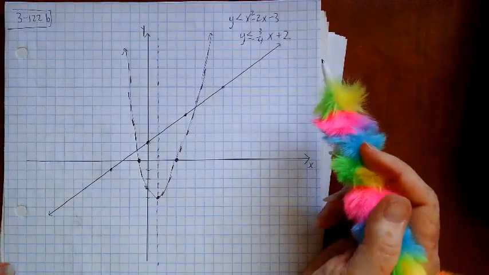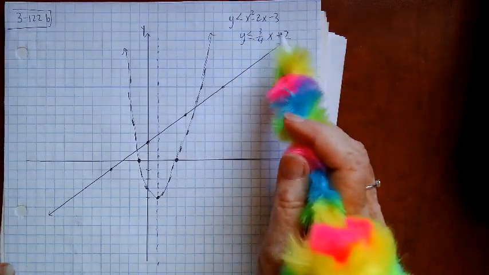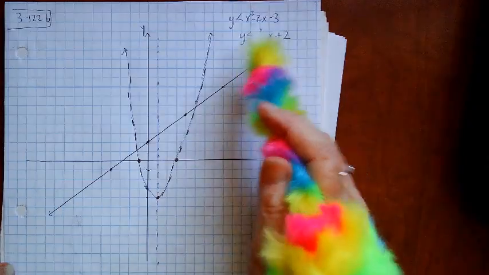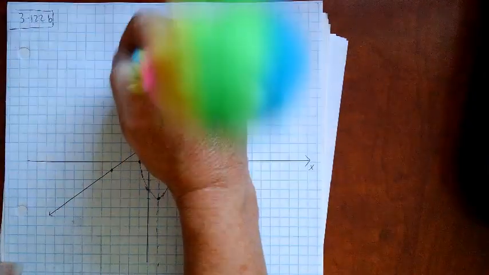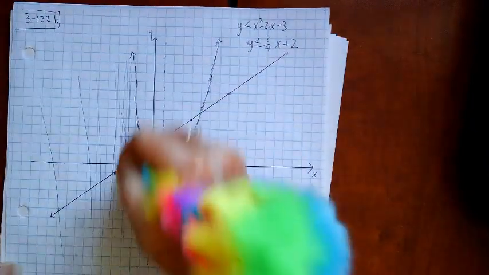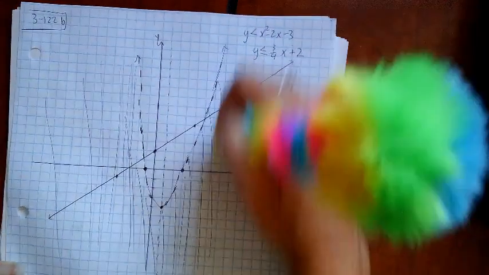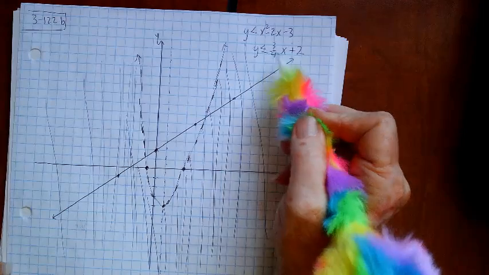Okay, so I can just look at this and they just said to graph it. So I'm just going to use that same thing where I say less than is below. So I have to be below the parabola, so basically on the outside of the parabola. And then less than, it's also below the line.